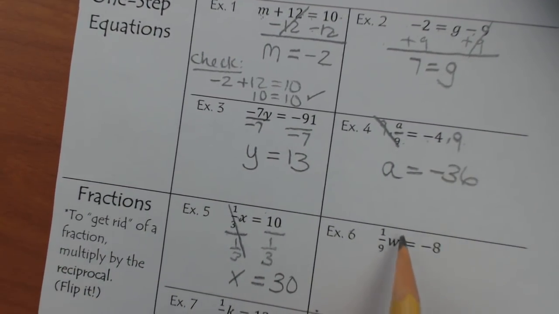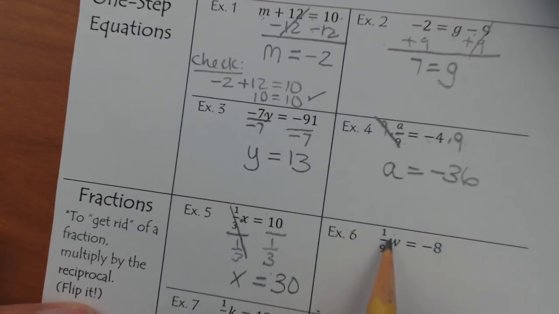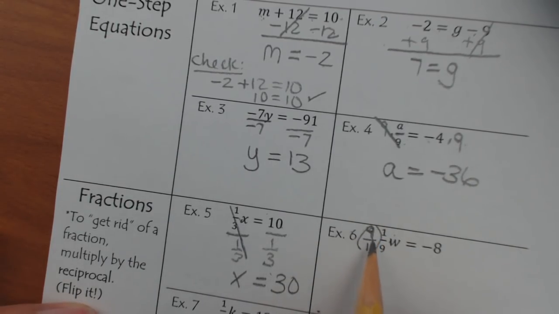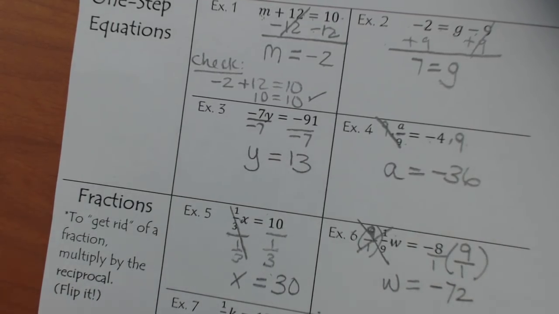Okay, so we're going to try it again. This way I did divide and I did get 30, but dividing is really multiplying by the reciprocal. 1/9 times w equals -8. I'm going to do it this other way where we multiply by the reciprocal. So this is a 9 divided by 1. The 9's cross out. So w equals, you may put that over 1 if you want, -8 times 9 is -72. 1 times 1 is 1, and it does reduce to -72.